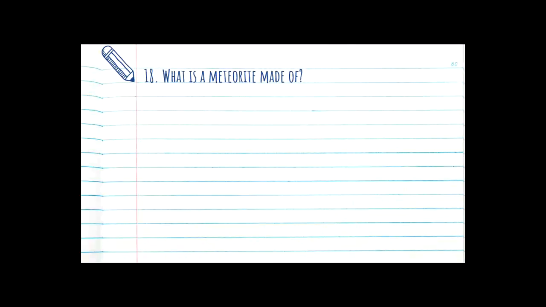What is a meteorite made out of? Okay, so if we can remember what a meteorite is, any kind of space junk that has hit the Earth's surface. So it's actually made it to Earth's surface. That means it was originally a meteor. It was coming through the atmosphere at some point before it got to the Earth's core. Not the Earth's core, the Earth's surface. It would be very impressive if it made it all the way to the Earth's core.